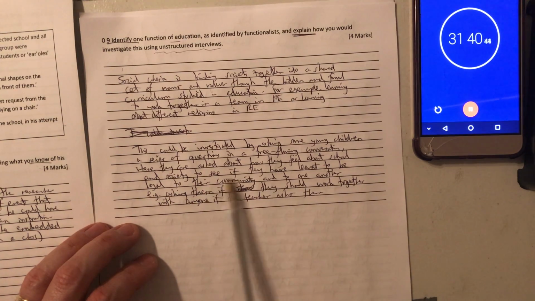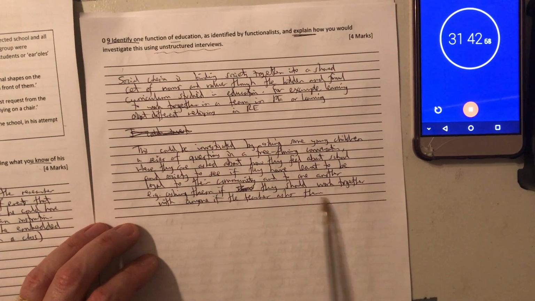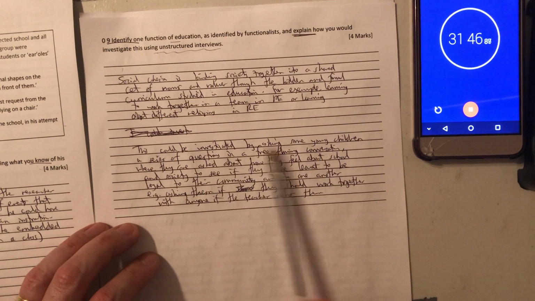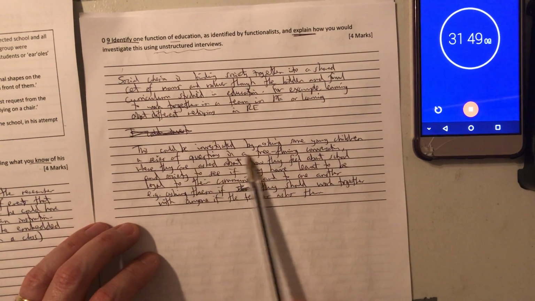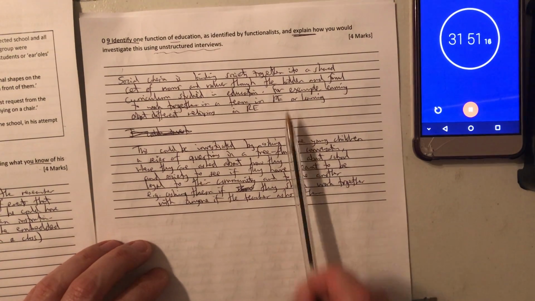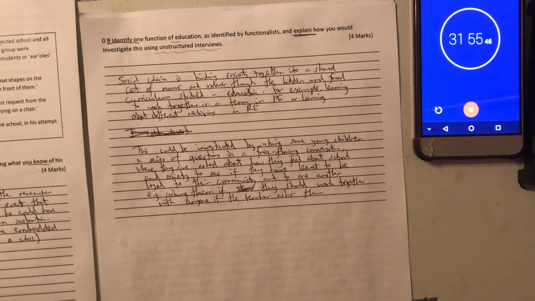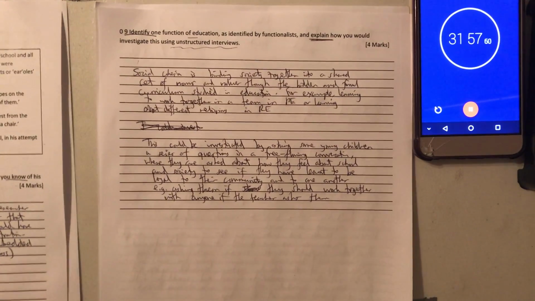And again, notice this bit I just kind of did off the top of my head, but in my revision I'd made sure I'd memorised what an unstructured interview was. A series of questions in a free-flowing conversation. It didn't ask me for the advantages and disadvantages of unstructured interviews, so I didn't write about them. Okay, going to move on to the next page now.